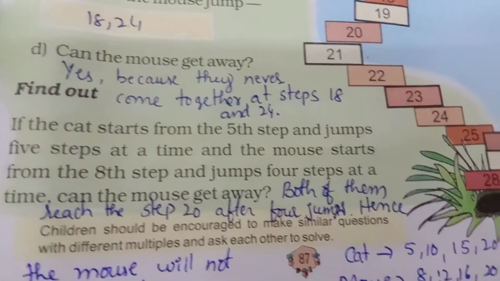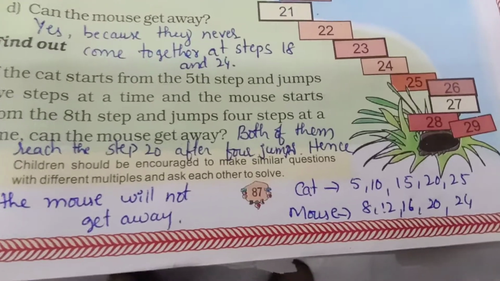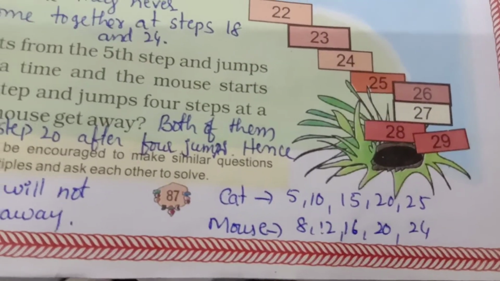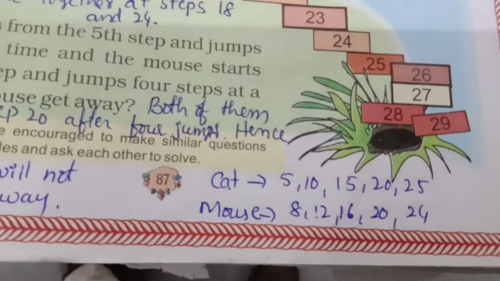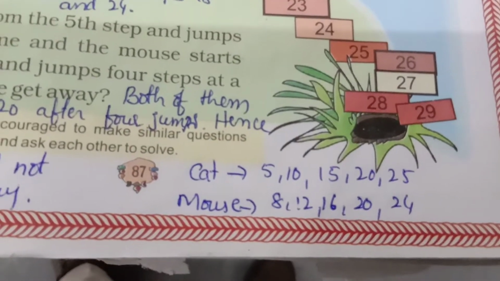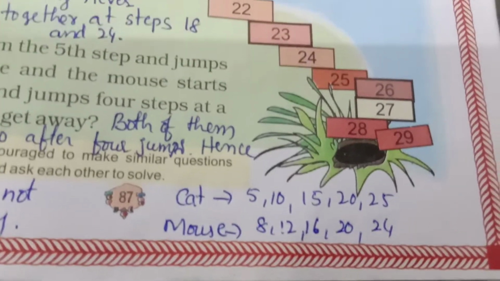Can the mouse get away? Yes. Will the mouse be safer from the cat? Now we observe here. In the first initial stage, the cat and mouse are on the 5th and 8th step. On the second jump, 10 and 12 steps. On the third jump, on the 15th step and 16th step, we will find the cat and mouse respectively.